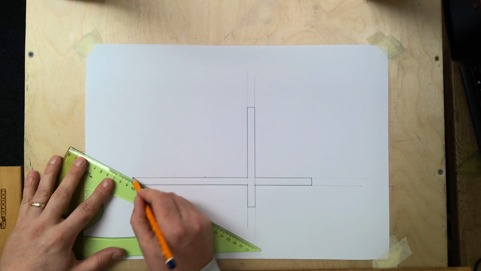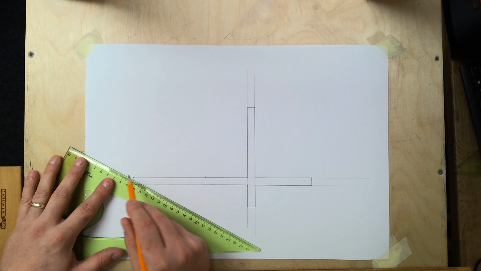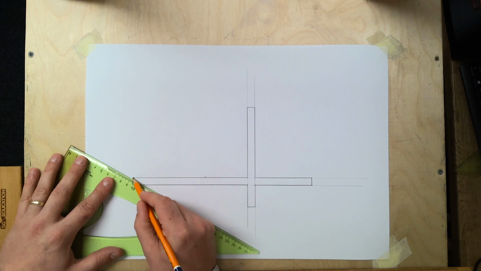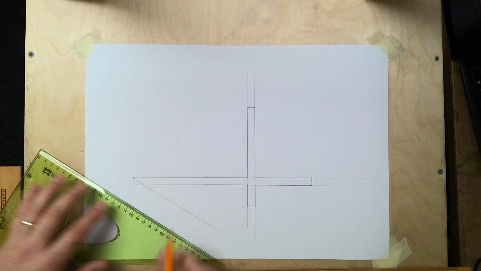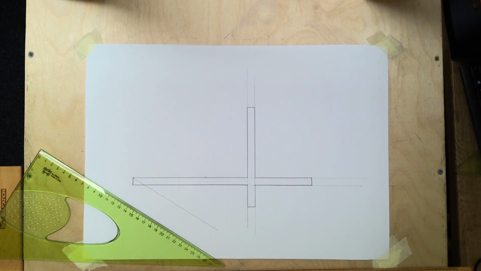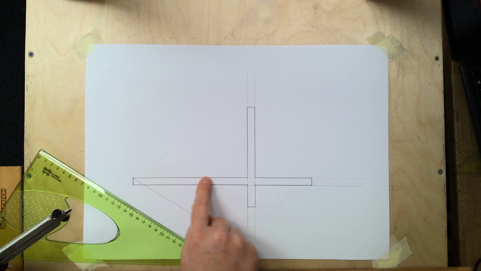So we're going to take the start of that line, just here. Make sure we're keeping it at the top. Start of that line here. I'm going to take an angle. So bring a line off at any angle at all. Doesn't matter. Now we've got our compass. We're going to divide this area here into 6 equal parts.